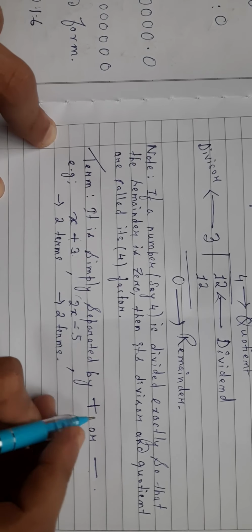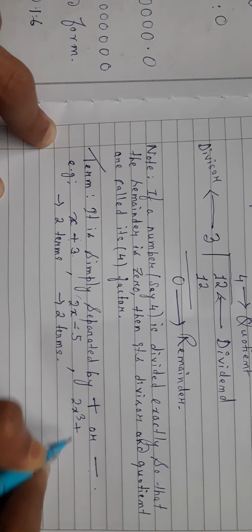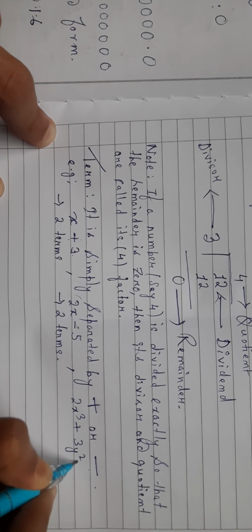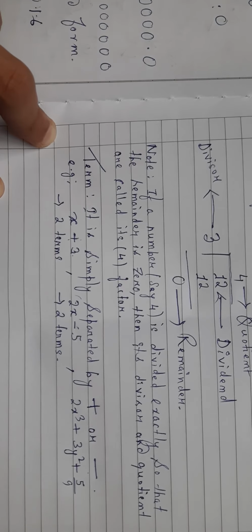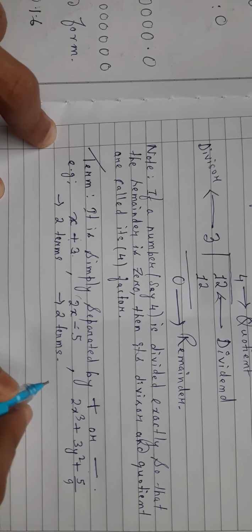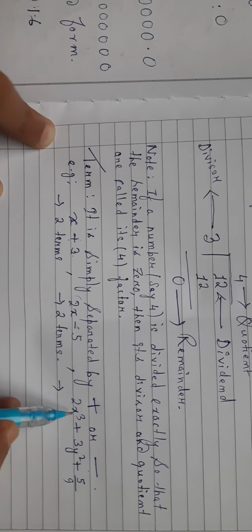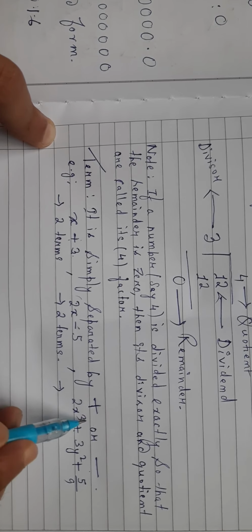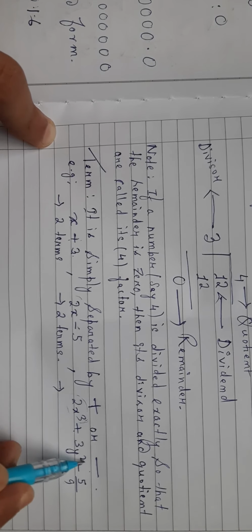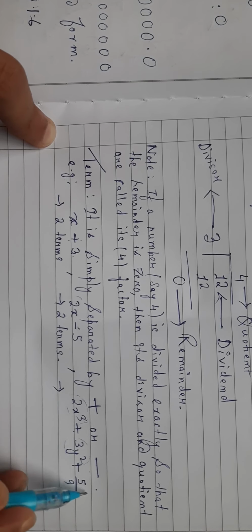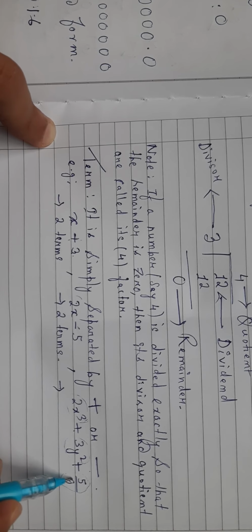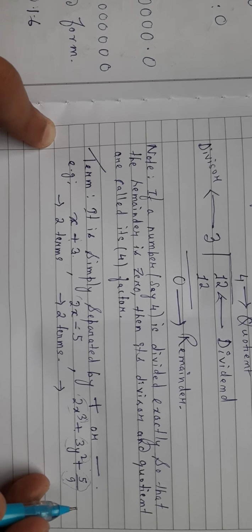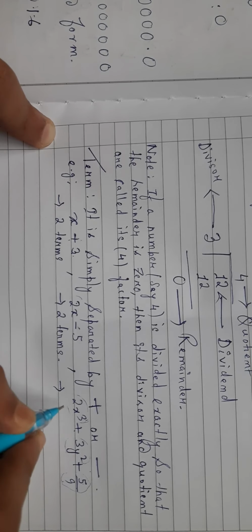Next example: 2x cube plus 3y square plus 5 by 9. In this example you will find we have got 2 plus signs. That means 2x cube will be considered as one term, 3y square will be considered as the second term, and 5 by 9 will be considered as the third term. Since 5 divided by 9, so division and multiplication will be considered as one term. So here answer would be 3 terms.